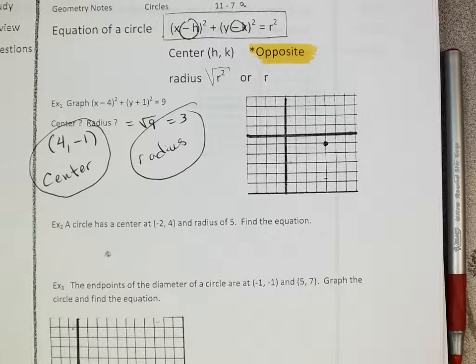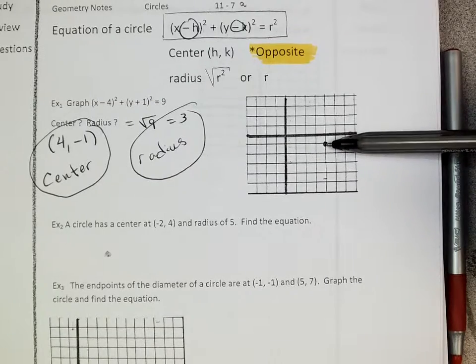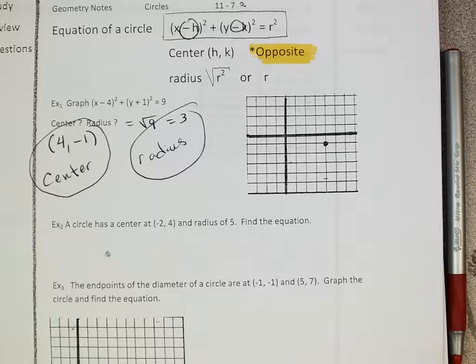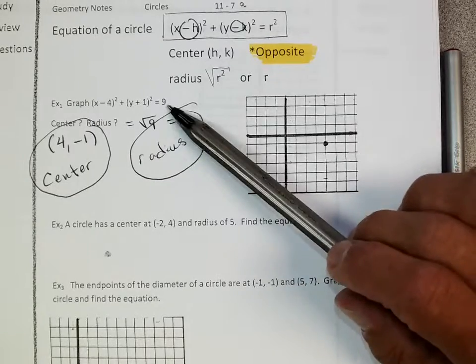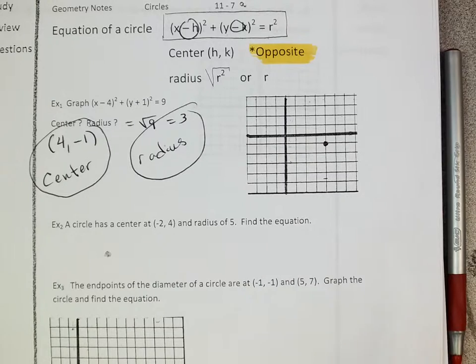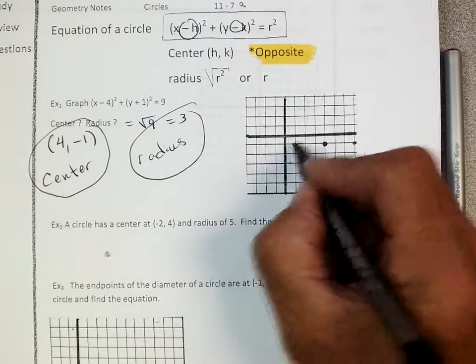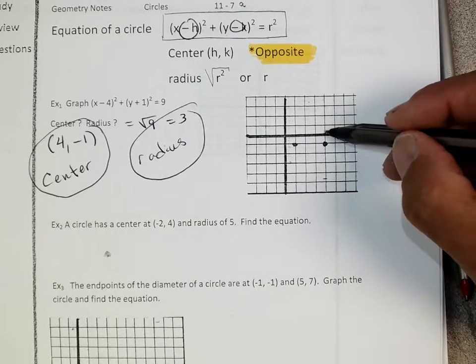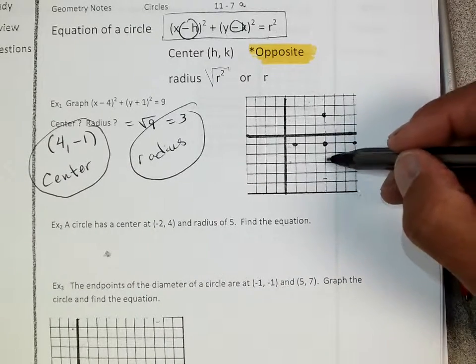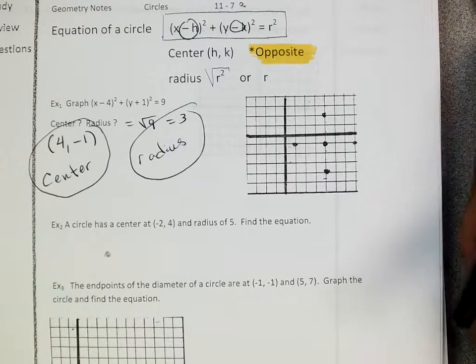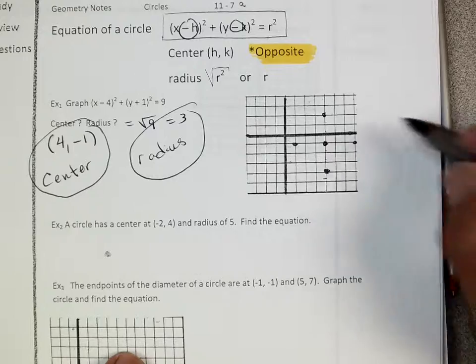I'm kind of working on it too, and I got my center to be at (4, -1), because it has to be the opposites. So I put a point at (4, -1) for the center, and then for the radius, I took the square root of 9, and I got 3. So next I'm going to draw my circle. From my center, I'm going to go over 3, back 3, up 3, 1, 2, 3, and down 1, 2, 3. And then I'm going to do my best to make a beautiful circle instead of a potato.